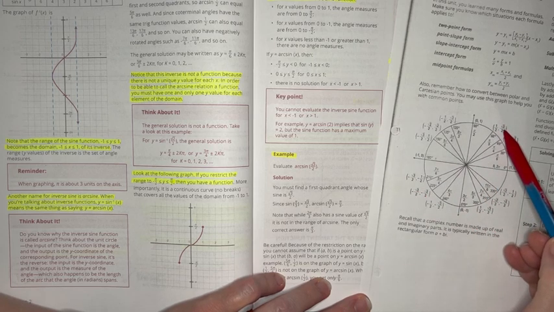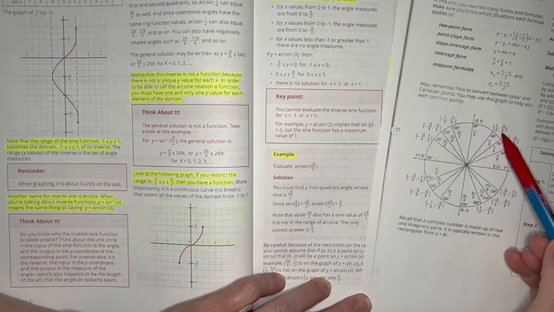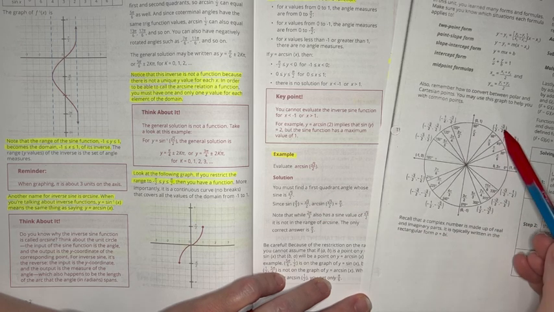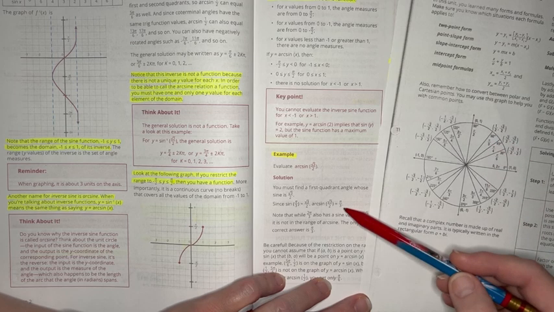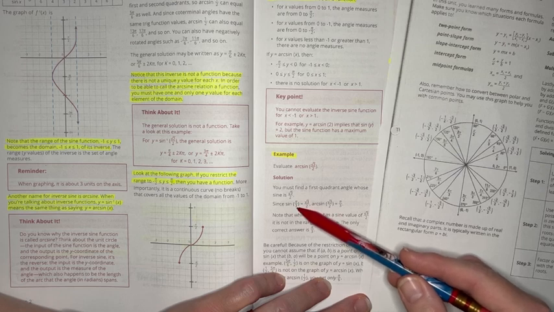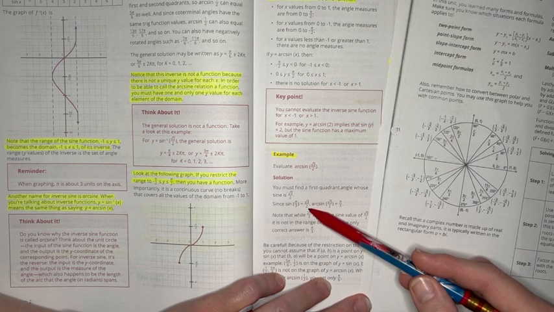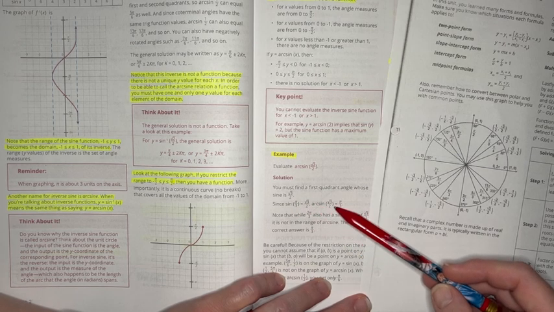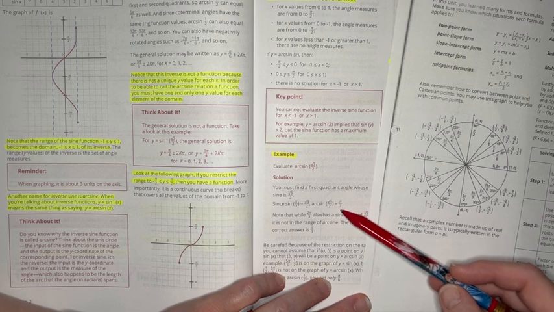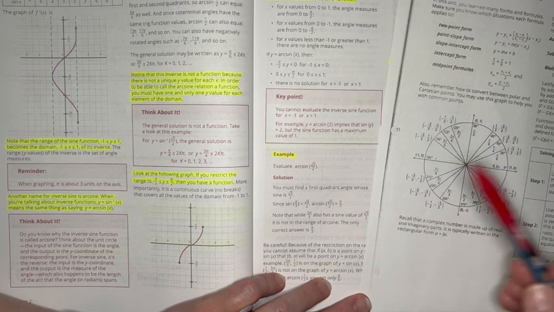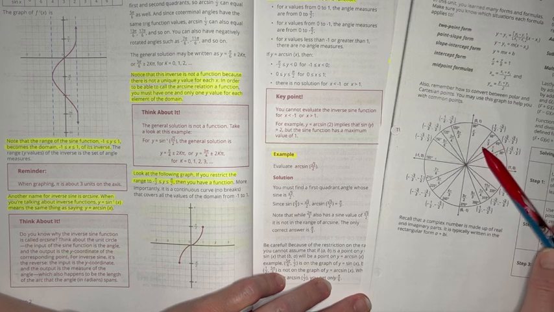So the sine is the second value in our little coordinate here. So the sine of square root of 3 over 2 is right here, first quadrant. The angle measure is pi over 3. Okay, that's how they got this. Since the sine of pi over 3 is the square root of 3 over 2, the arc sine of the square root of 3 over 2 is pi over 3. Okay, the answer is pi over 3.